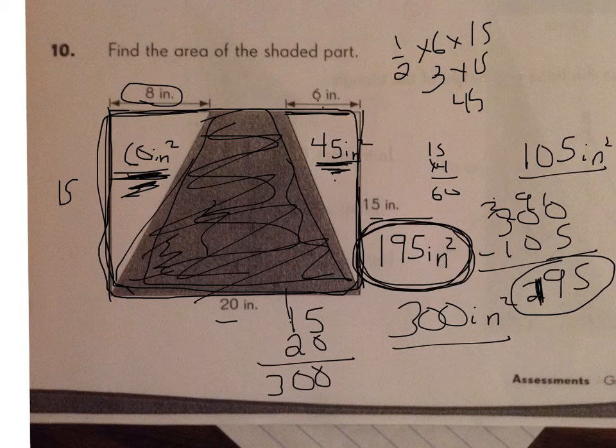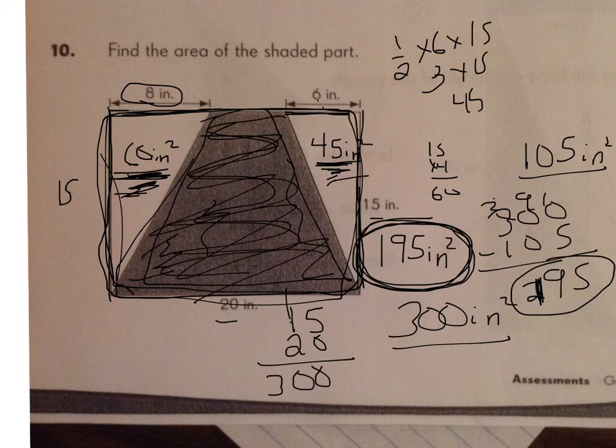But to get that answer, I had to find this triangle, the rectangle, put the two triangles together, take that away from the big rectangle, and it leaves me with the shaded area. Lots of steps to get to that solution.